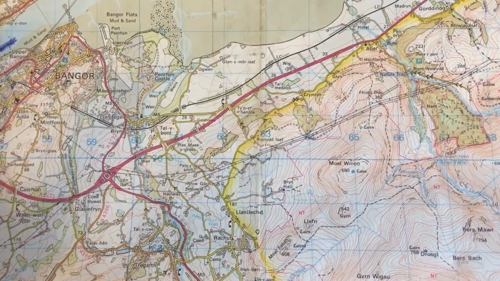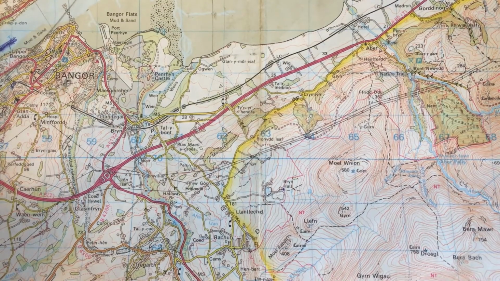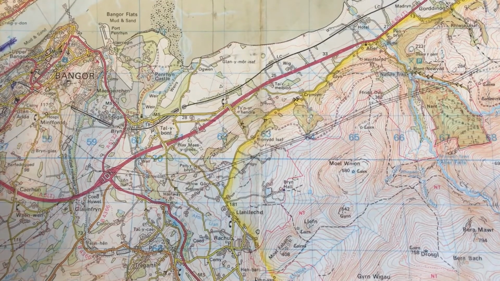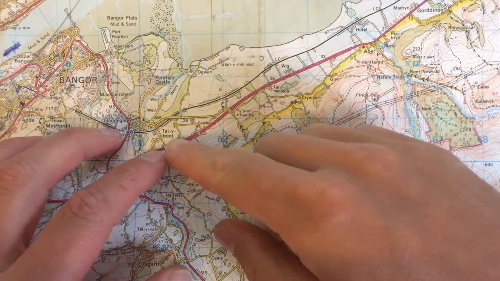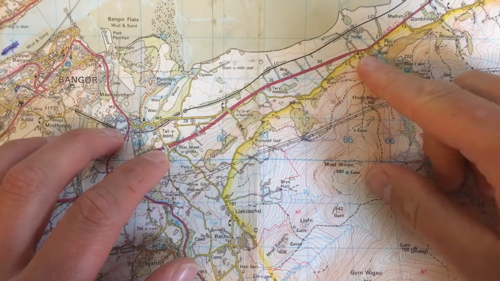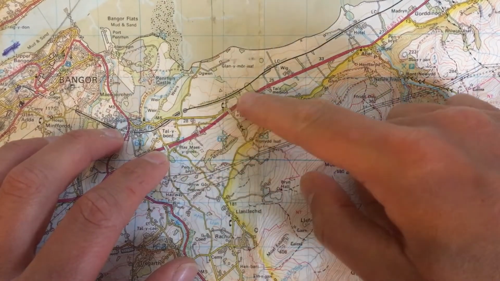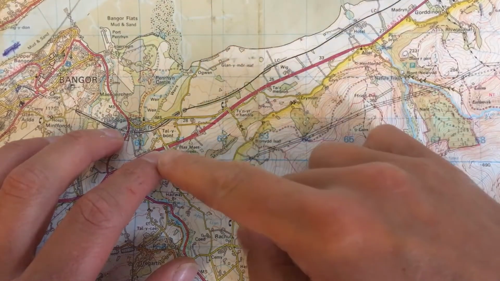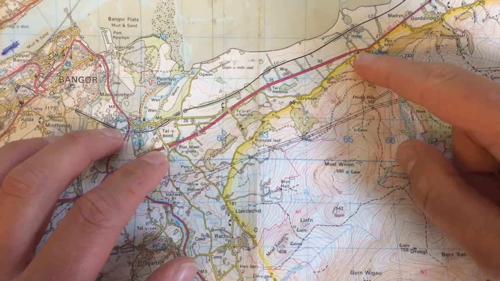Here we have a map that uses a scale of 1 to 50,000. I want to know how far it is from Talabont to Aber along this red line here. This represents a main road. So how far is it?